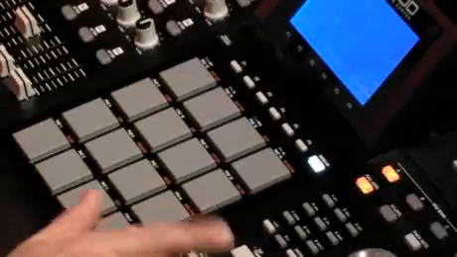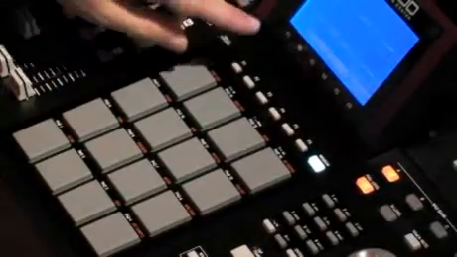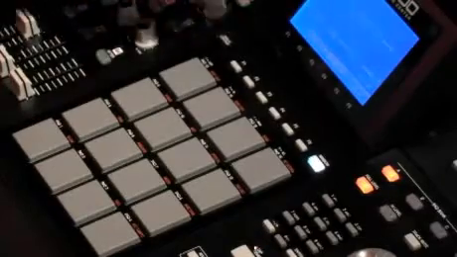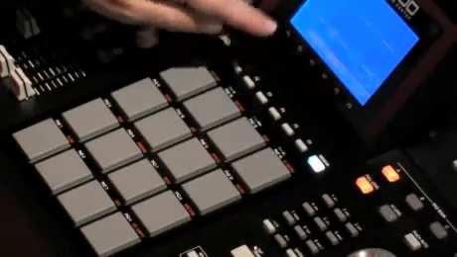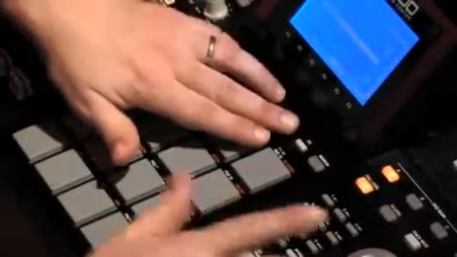So for example, if I go into my effects mode, which we have 49 of now, and we have 4 buses that we can put 2 effects on each bus, I can go into my effect, choose it, and now the Q-Links automatically correspond with the parameters that I'm adjusting on the screen.